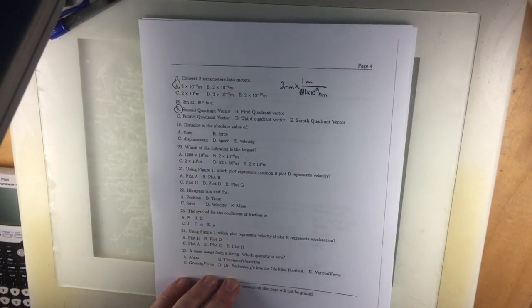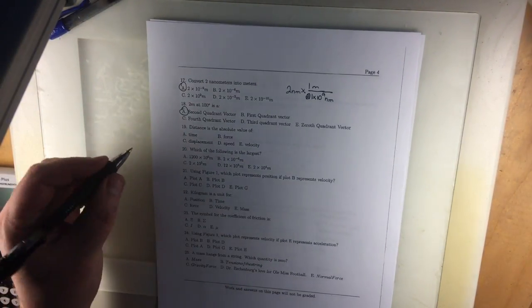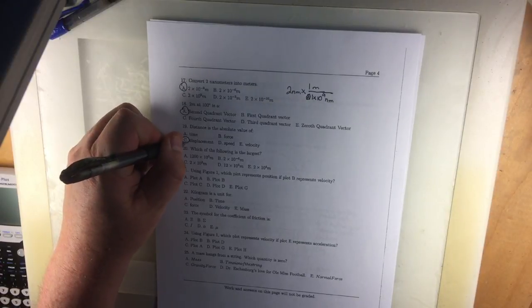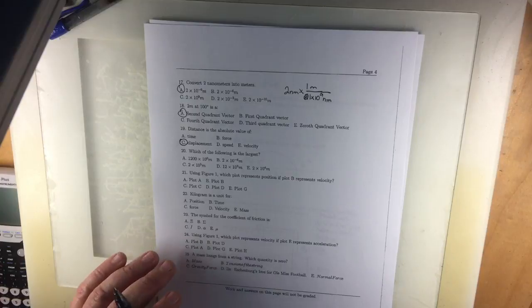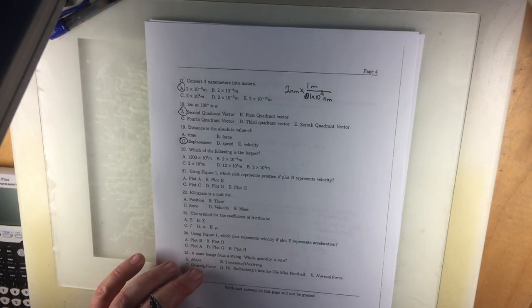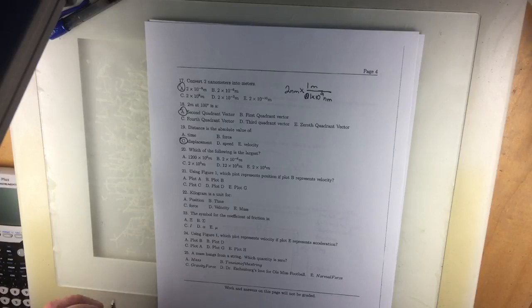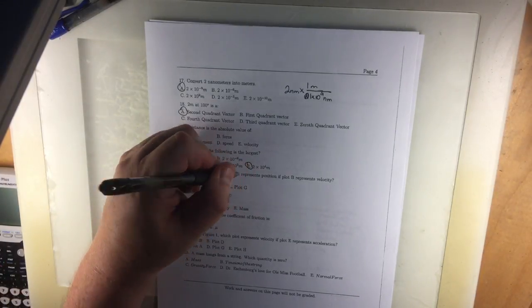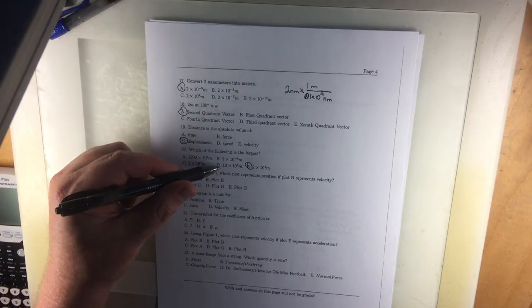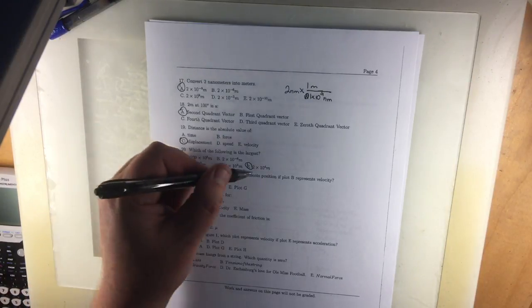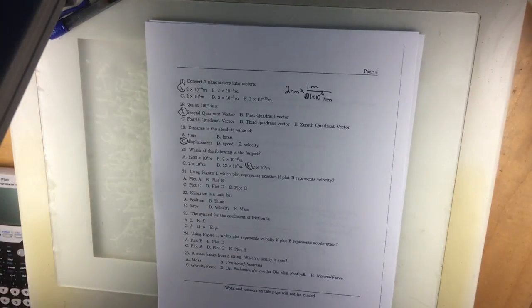Distance is the absolute value of displacement. Which of the following is the largest? E, yes. That's 1.2 times 10 to the third. That's 1.2 times 10 to the fourth. The biggest is that. So B is velocity.